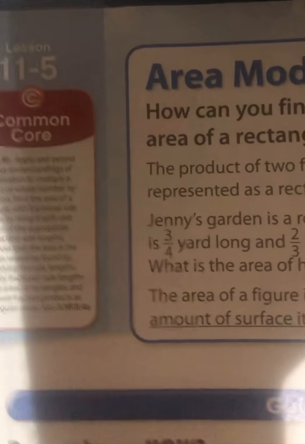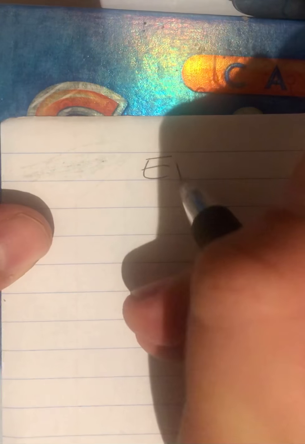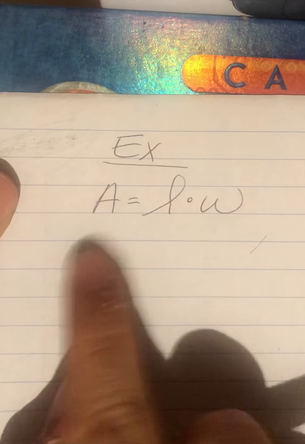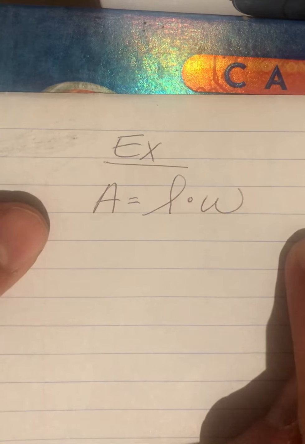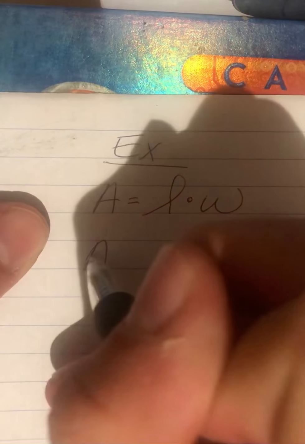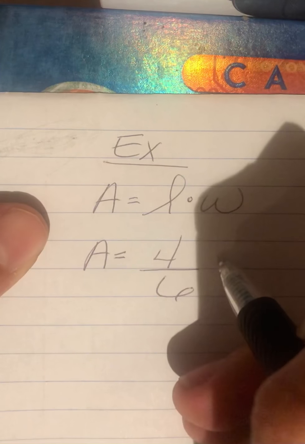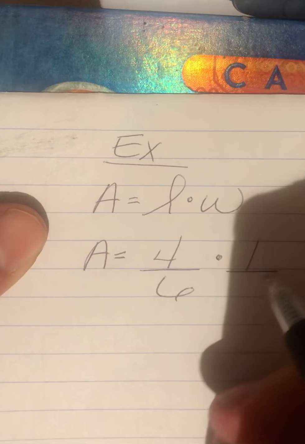So basically what I'm going to do is plug in both of the measurements. So I know that area is equal to length times width. So always write down the formula. Area: I know the length is 4/6, and then my width is a third.